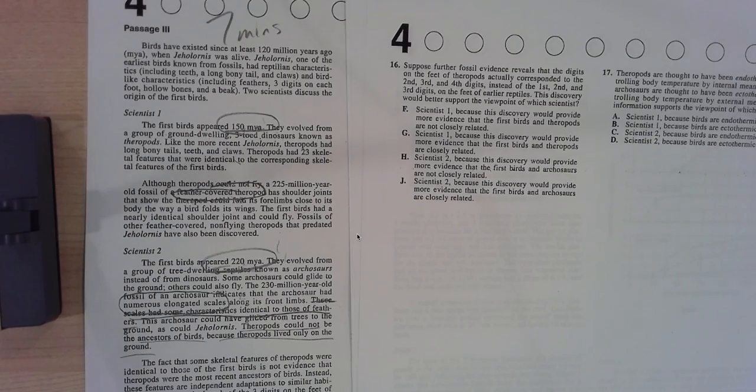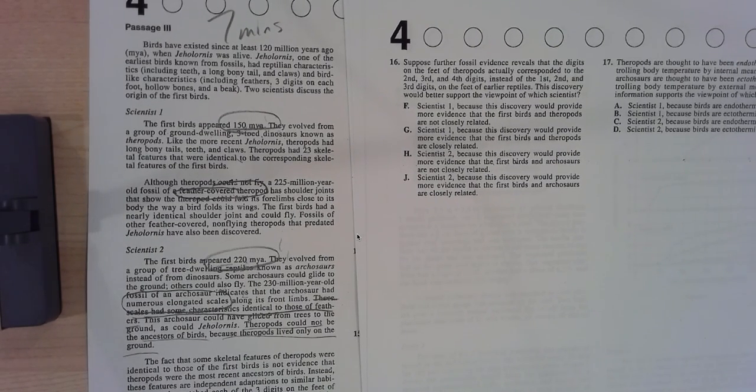Nithya. I said B because from the last sentence, scientist 2 discusses how theropods and birds don't have similar digits, but then in this paragraph they're saying that they do. So that's what scientist 1 wants in his theory, that theropods and birds are close together.